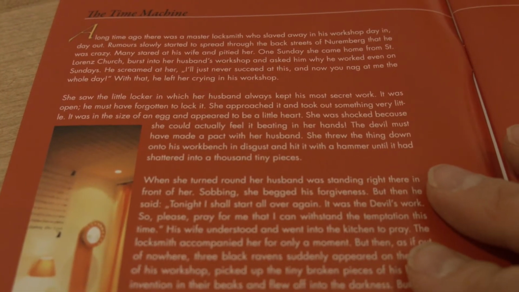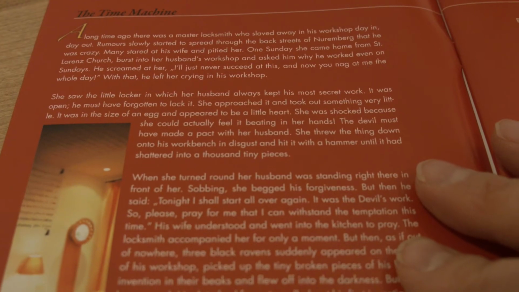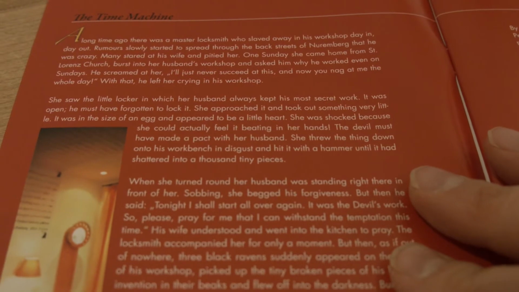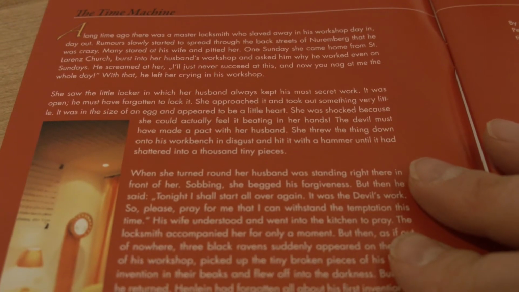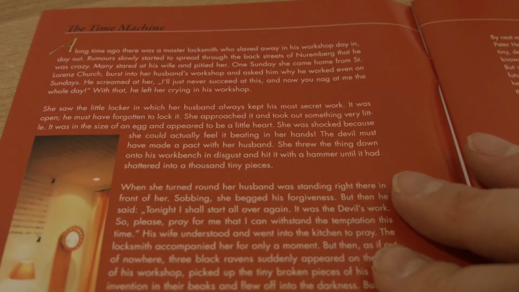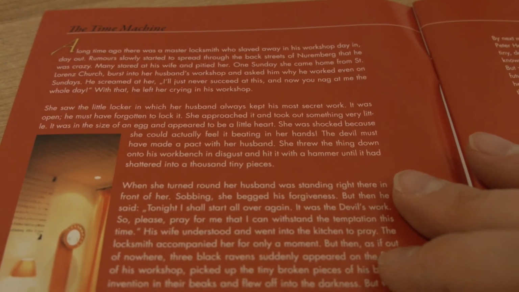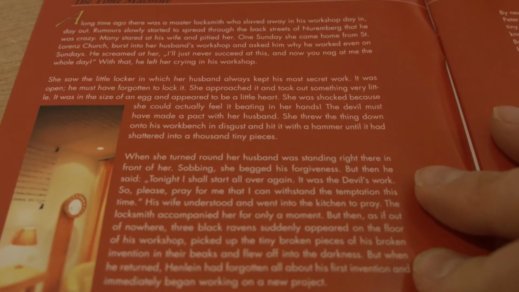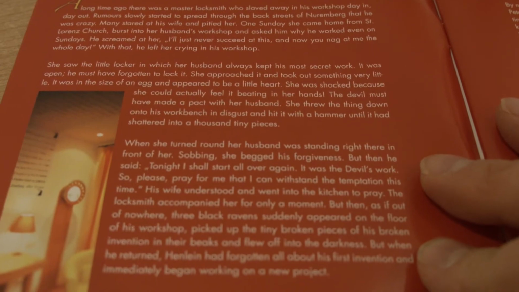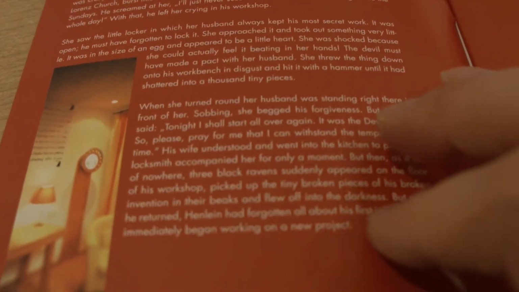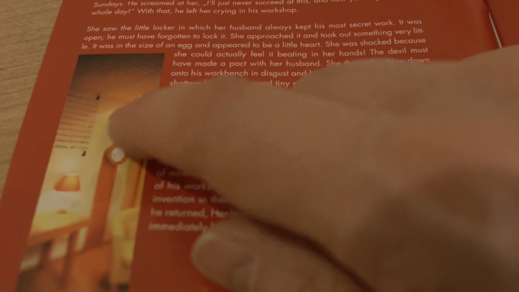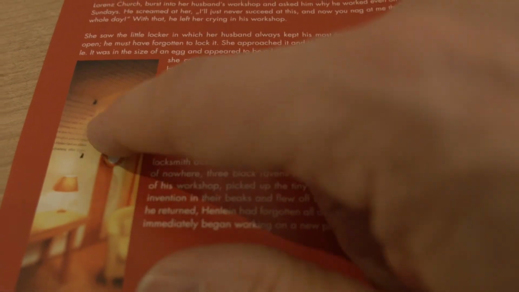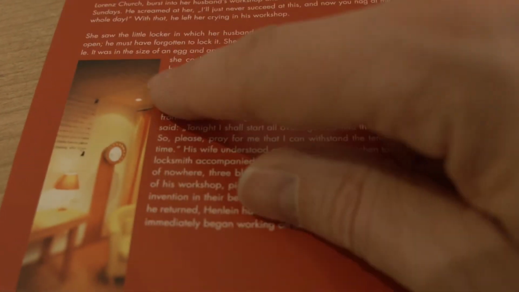She saw the little locker in which her husband always kept his most secret work. It was open. He must have forgotten to lock it. She saw something about the size of an egg that appeared to be a little heart. She was shocked because she could actually feel it beating in her hands. The devil must have made a pact with her husband. She threw the thing down onto the workbench in disgust and hit it with a hammer until it had shattered into 1,000 tiny pieces. And again, this is what we actually see. I was showing you initially, right? We see this in German, the myth on the wall in front of the desk, and then also up on the ceiling.